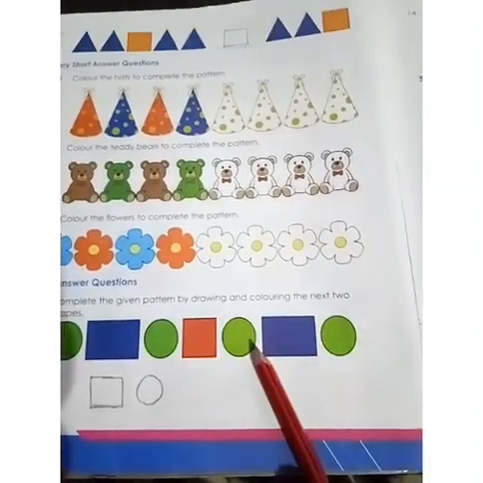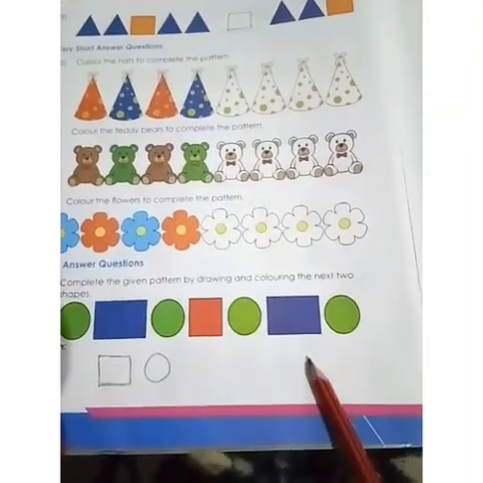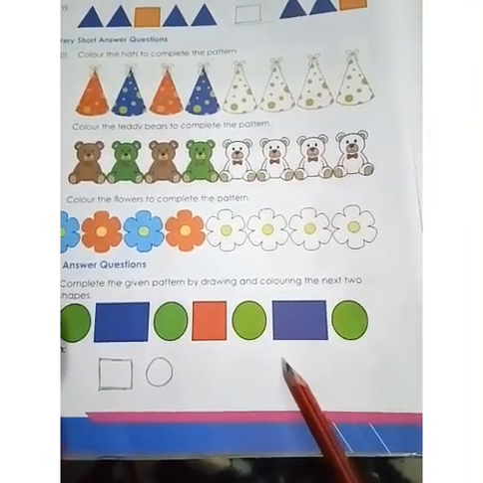But remember, children, you can do this in the workbook, you can color using a pencil and color pencils, but don't make it dirty. So try to do it neat and clean.